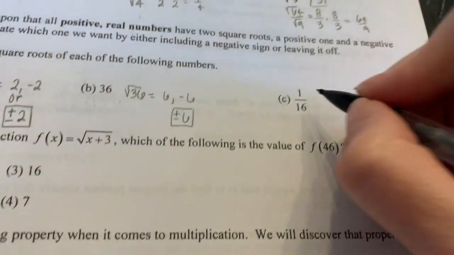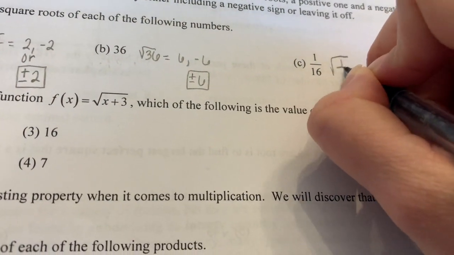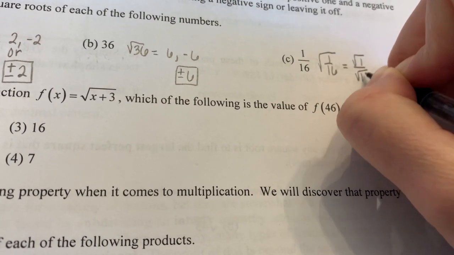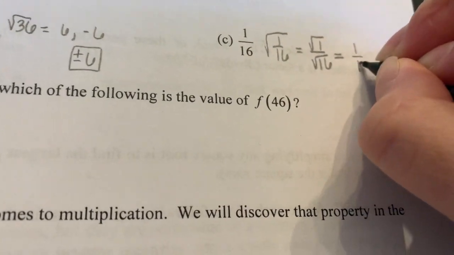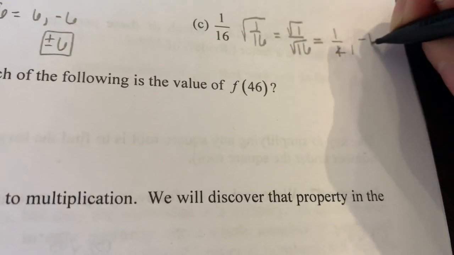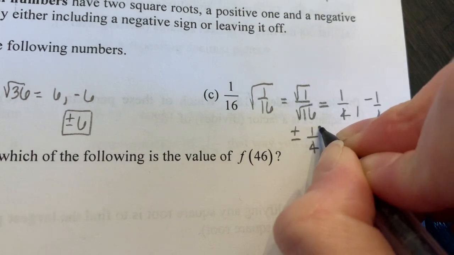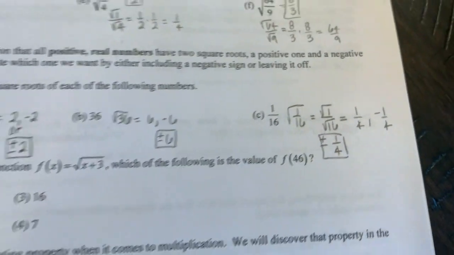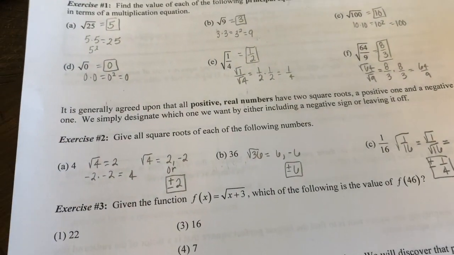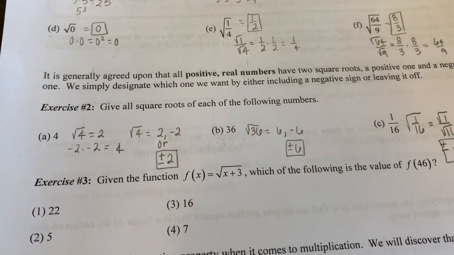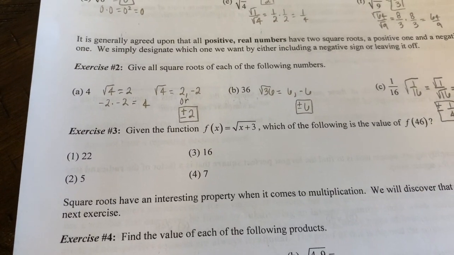Okay, and now the square root of 1/16. Remember, you like to break it up, square root of 1 over square root of 16. So that's 1 over 4, but it could also be negative 1 over 4. So just like the others, this is going to be plus or minus 1/4. That's how we write both of the roots. Okay, guys? Super important to include that plus or minus. Just makes it much easier.